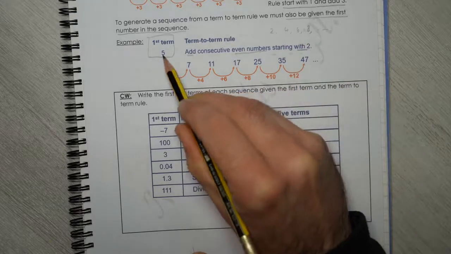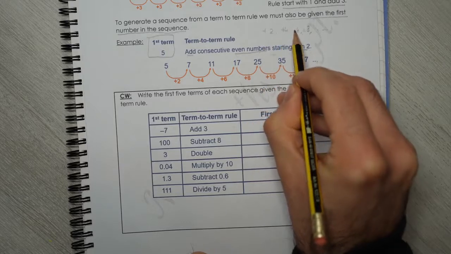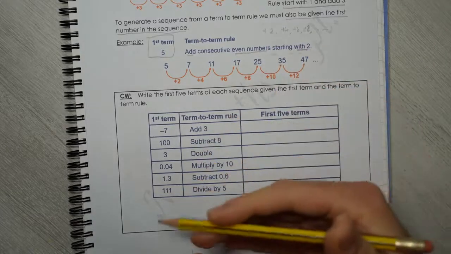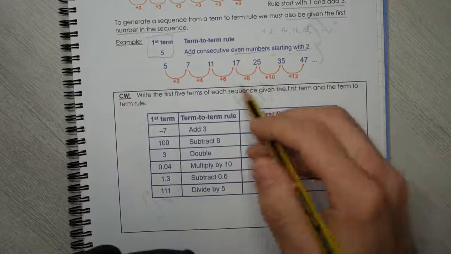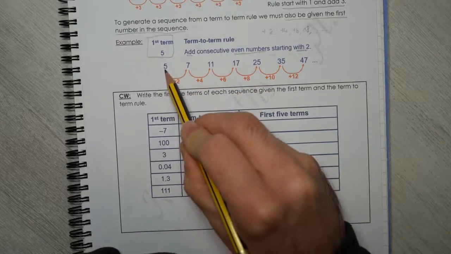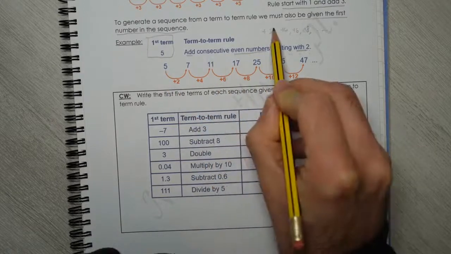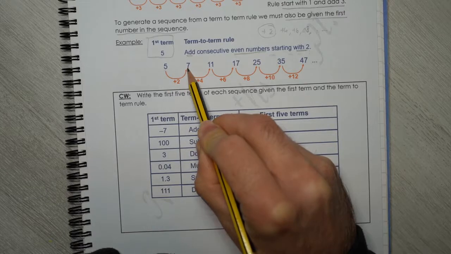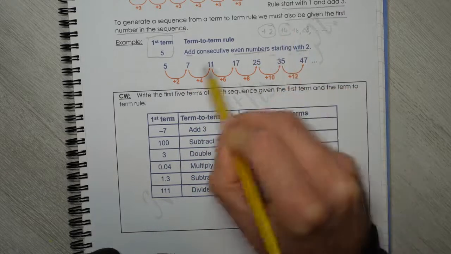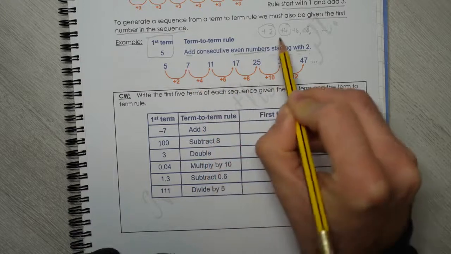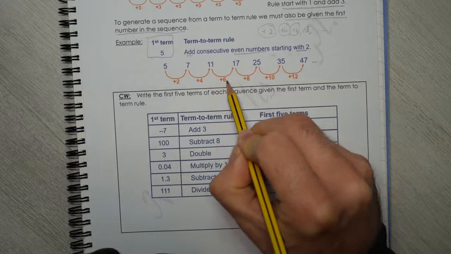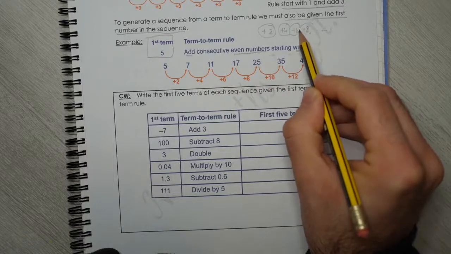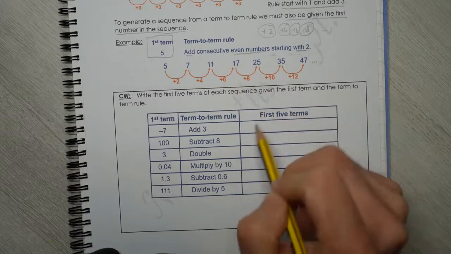This is how much the sequence is going to increase. This is not the sequence, but by how much it is going to increase each time. The first term is 5, so I've started with 5. We need to add plus 2, so 5 plus 2 is 7. Next, we add plus 4, and 7 plus 4 is 11. Next, we add plus 6, so 11 plus 6 is 17. To find the next term, we add plus 8, so 17 plus 8 is equal to 25.